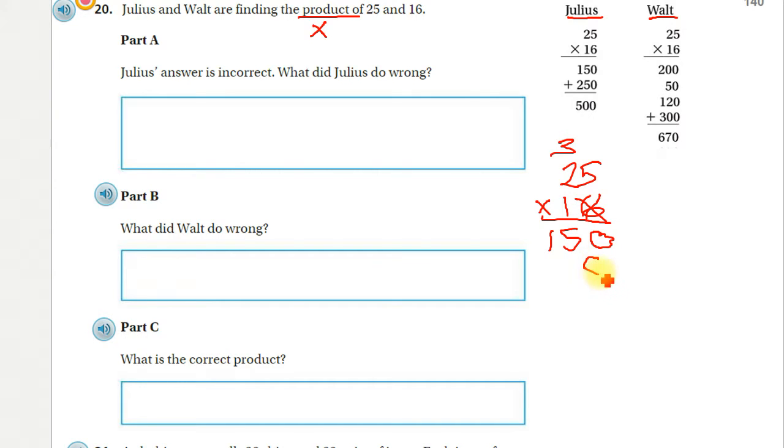Kiss it goodbye. 0 placeholder. Oh, good. Julius didn't forget his 0 placeholder. Neither did I. So far, so good. Now, 1 times 5 is 5. 1 times 2 is 2. Yeah, he got 250 as well. So it looks like he did it right. Well, let's see. I'm not quite done yet.